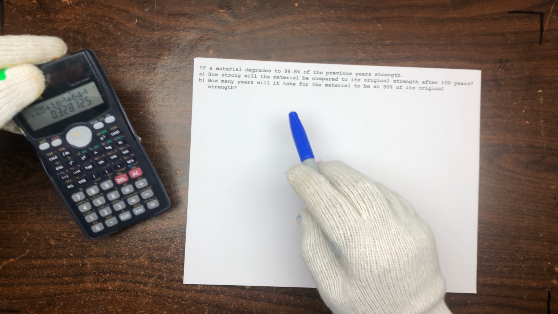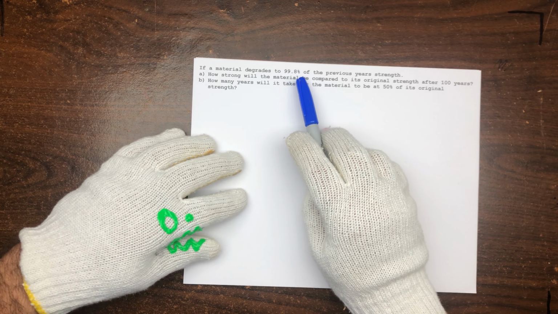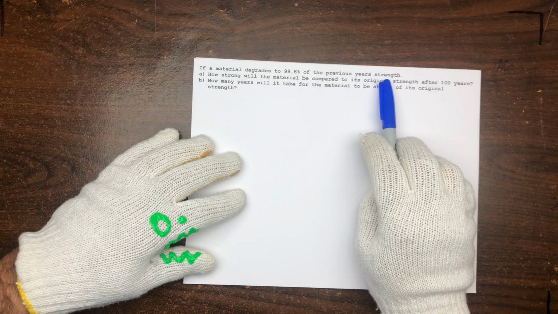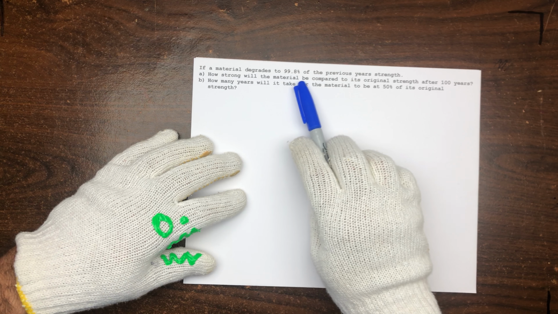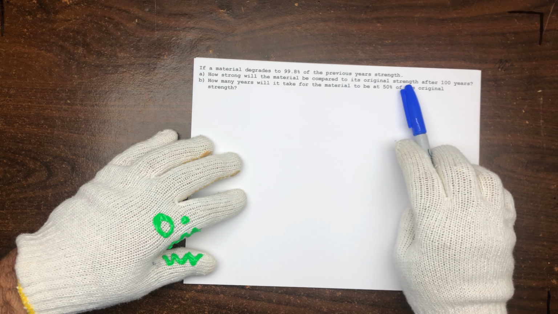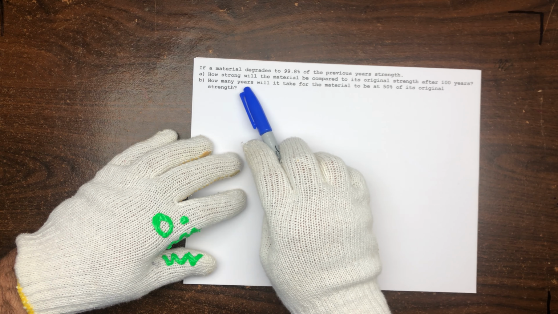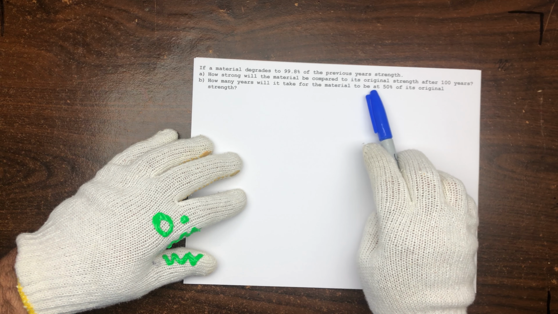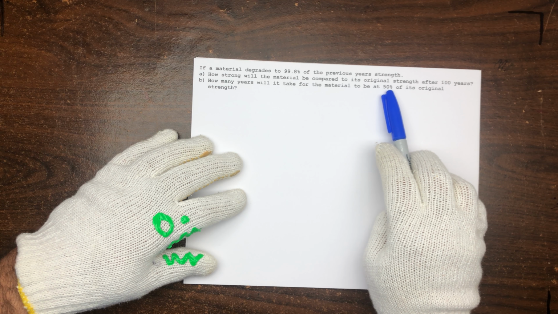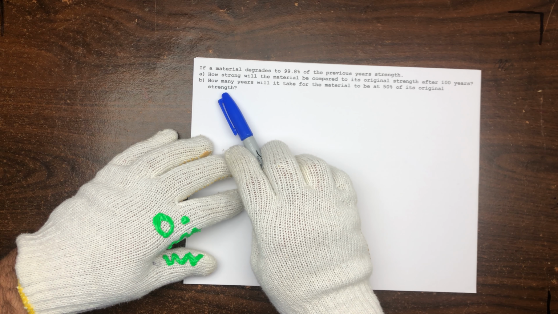A material degrades to 99.8% of its previous year's strength. How strong will the material be compared to its original strength after 100 years? How many years will it take for the material to be at 50% of its original strength?